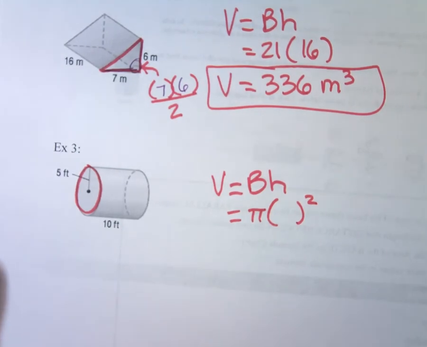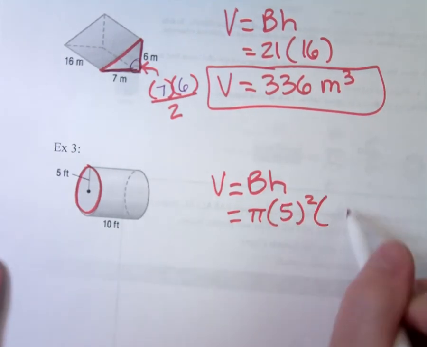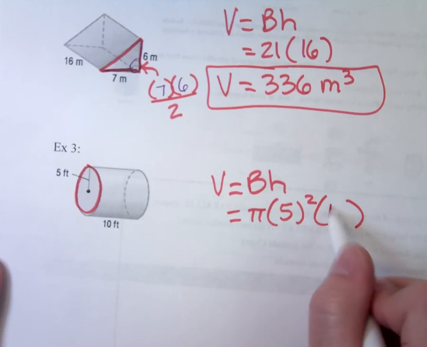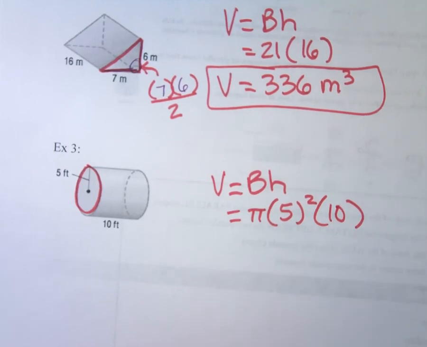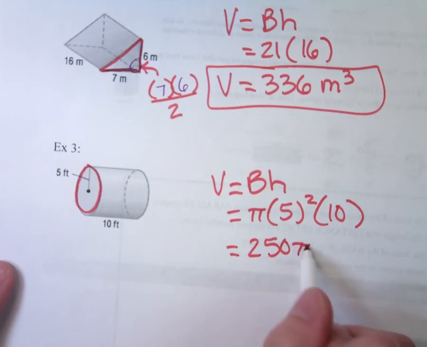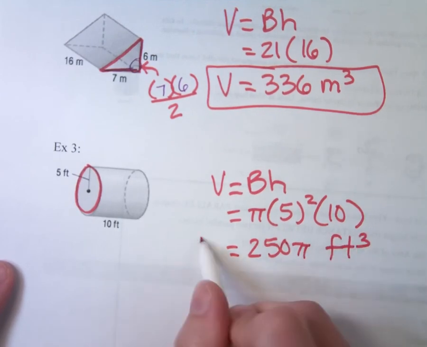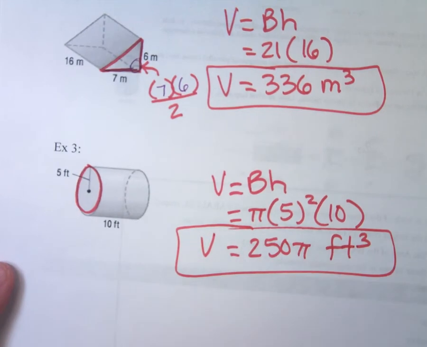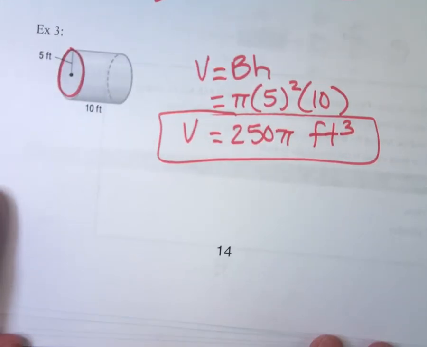And what's the radius of it? 5. And then how tall does it stand? 10. Just give it to me in terms of pi. 250 pi. Good. 250 pi. And then that would be feet cubed. And you can always give me the decimal. It's just easier, in my opinion, to just leave it in terms of pi. But I'm happy with anything.